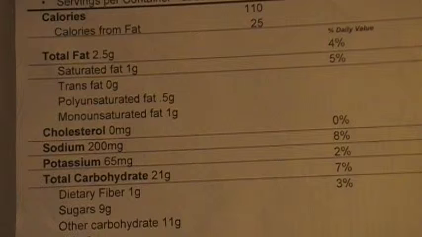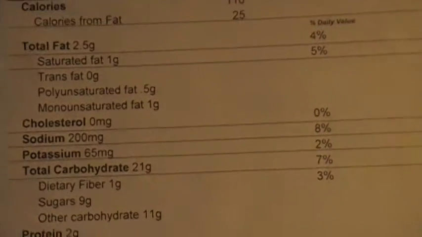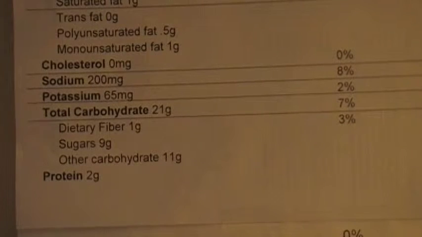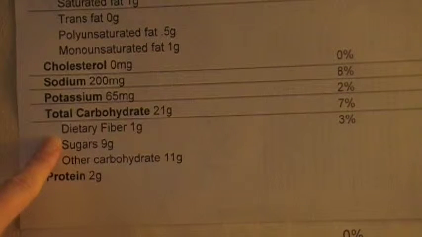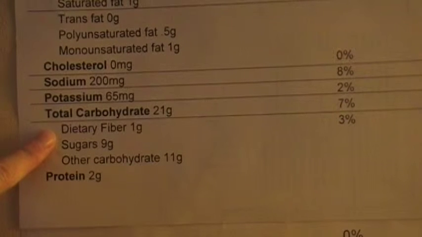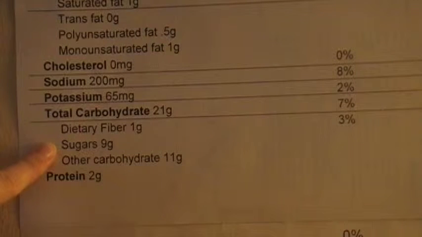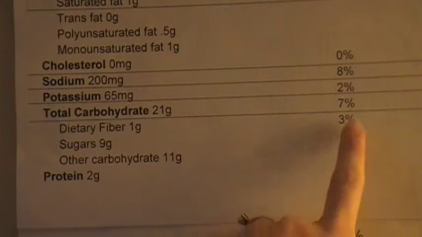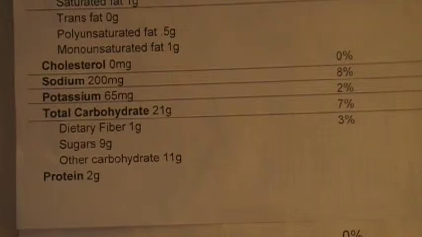The next line item is carbohydrates, and in this particular box of cereal, the total carbohydrates is 21 grams, and carbohydrates are your body's primary source of energy. This total is broken down into grams of sugar and grams of fiber. In this particular example, we have 1 gram of dietary fiber, 9 grams of sugar and 11 grams of other carbohydrates. You really want your dietary fiber to be about 2 to 5 grams in a serving. This sugar is a pretty high number. Notice over here for your total carbohydrates, that's 7% of your daily value.